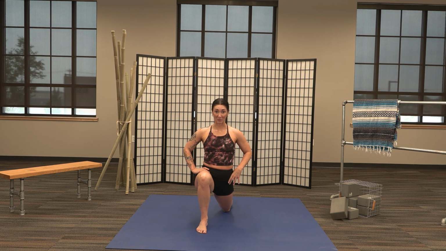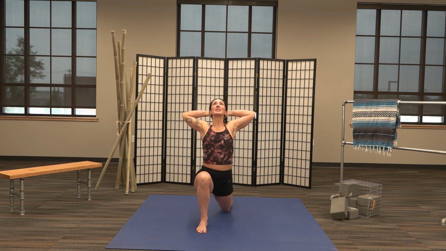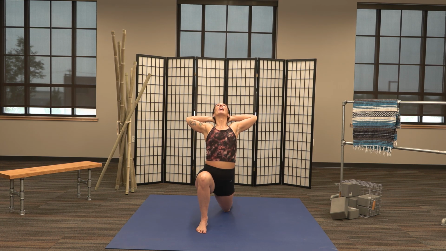Now, if you need a little bit more in this stretch, you can take your hands, interlace your fingers, place your hands behind your head, pull your shoulder blades together, press into the top of the back foot that's supporting you. Take a breath in, and as you exhale, lift your heart up toward the sky. And so here we move into extension or a little bit of a back bend, just making sure the core is nice and strong. Breathe.